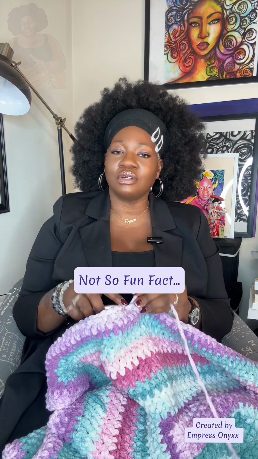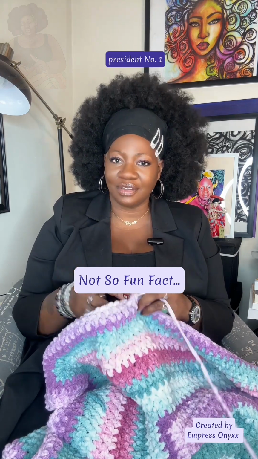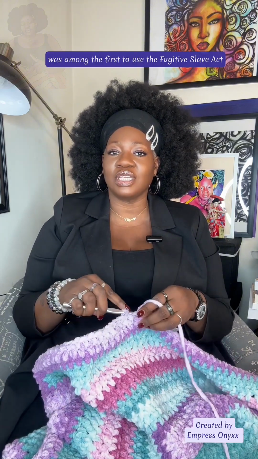President and slave owner, President Number one, our first president, George Washington, was among the first to use the Fugitive Slave Act. When Ona Judge, a slave belonging to his wife Martha, escaped to New Hampshire in 1796, Washington placed ads, hired headhunters, and even sought help from federal officials, but never recaptured Miss Judge.